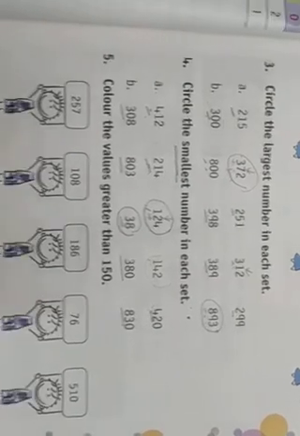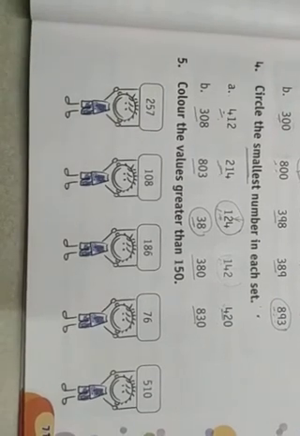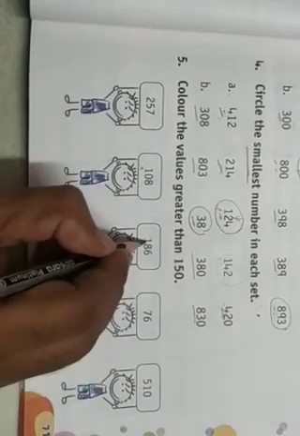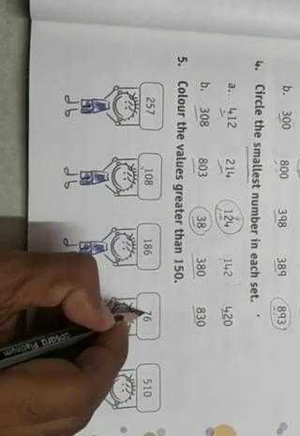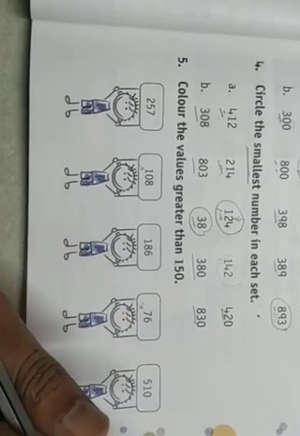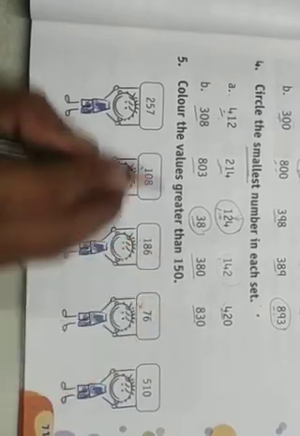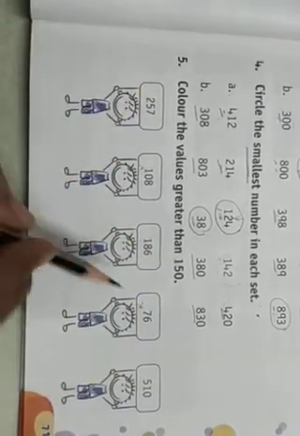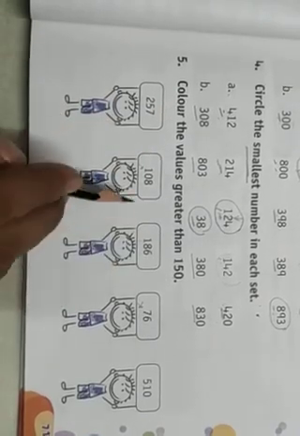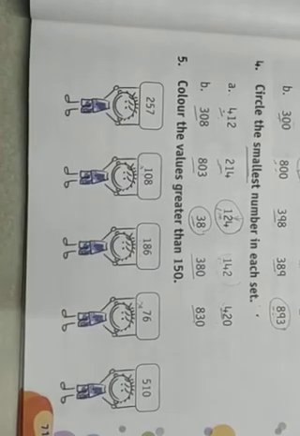Okay, followed. Next is color the values greater than 150. Okay, first we'll try to understand. The 100 is not more than 150. Forget about this. 186 is more than 150. 76 is less than 150. So forget about this. This is 500. It will be above 150. 186 is above 150. 257. It's above 150. So we have to color the values that are greater than 150. So by leaving these two, we have to color all the rest.